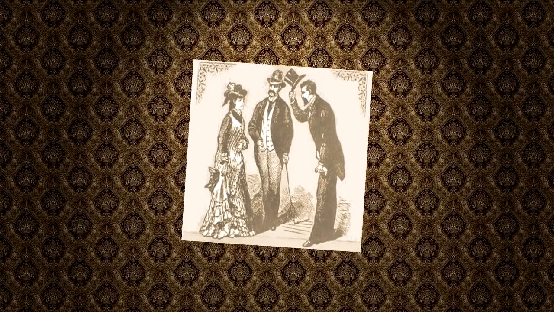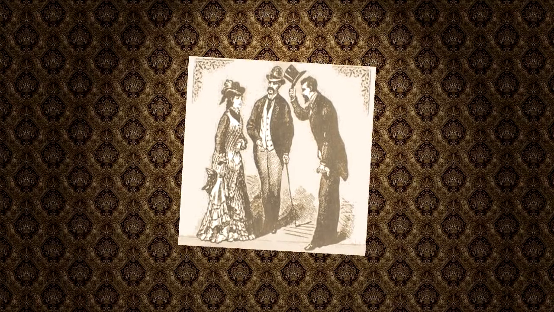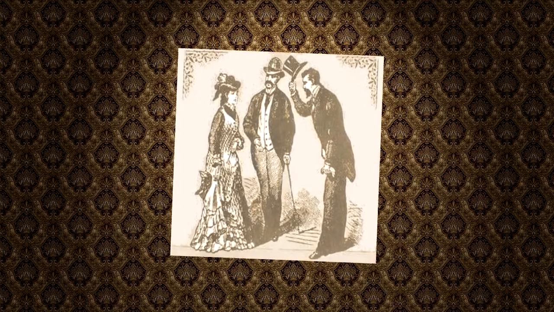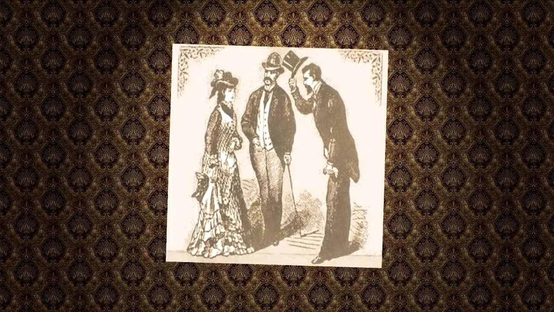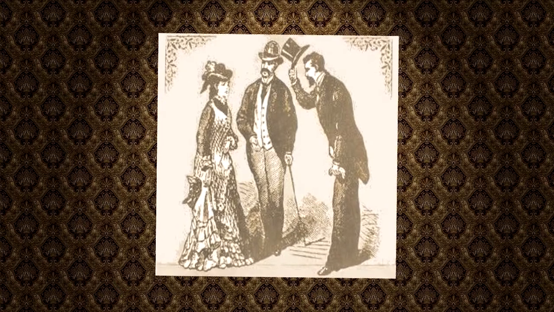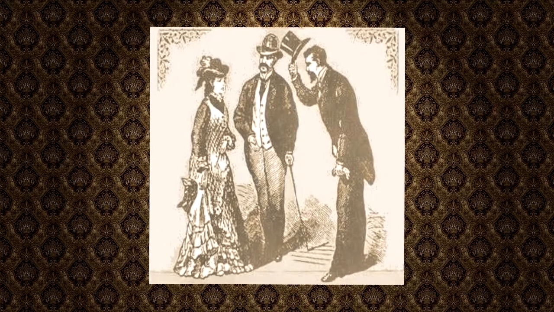This drawing shows a man taking off his hat and bowing to a woman. Etiquette and politeness were extremely valued in the Victorian era. They wanted everyone to conform to what they believed was correct. In education, it was required for all students to learn about proper conduct and behavior.